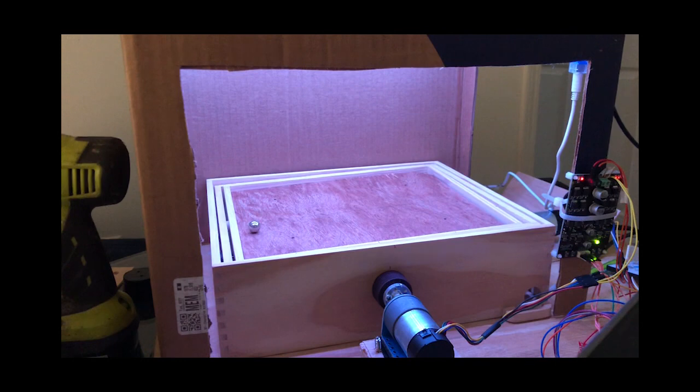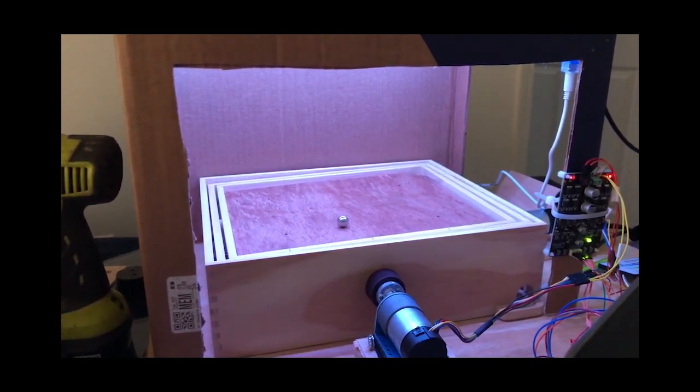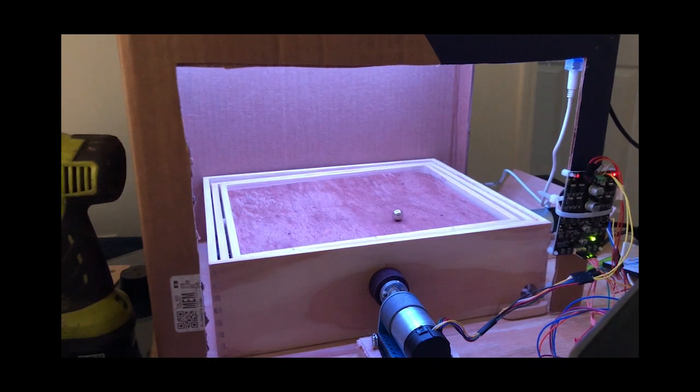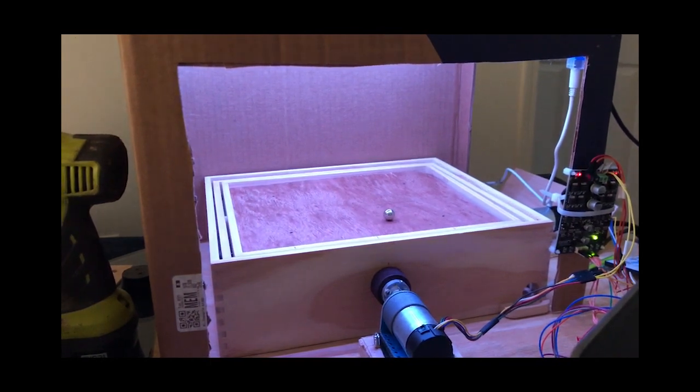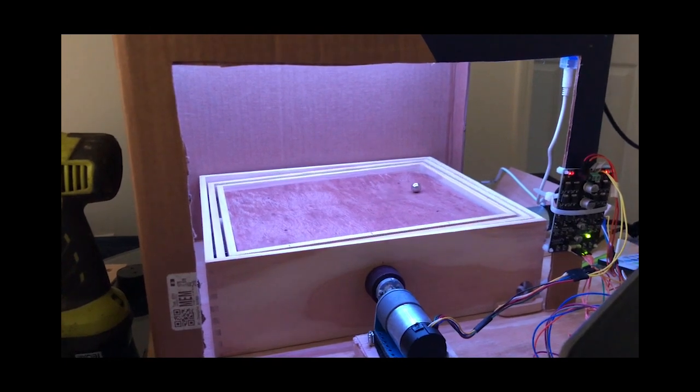What you're seeing now is the final state of our project. It's currently displaying ball and plate mechanics, which is where the user clicks in the camera frame where they want the ball to go, and the plate attempts to move the ball to that location and hold it in place.